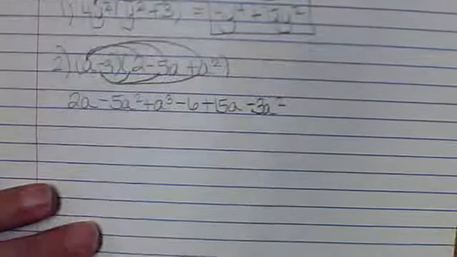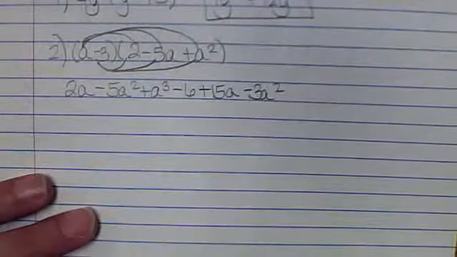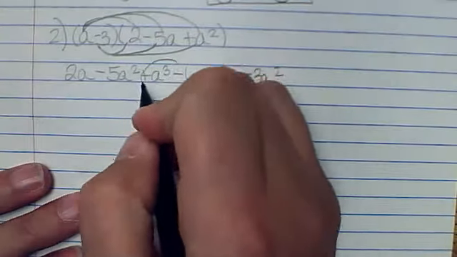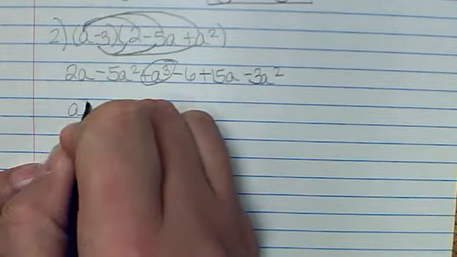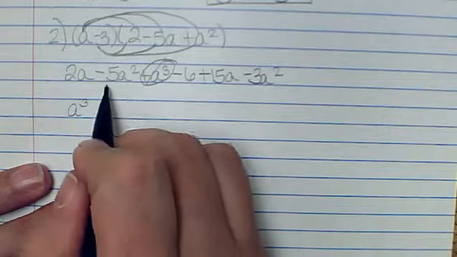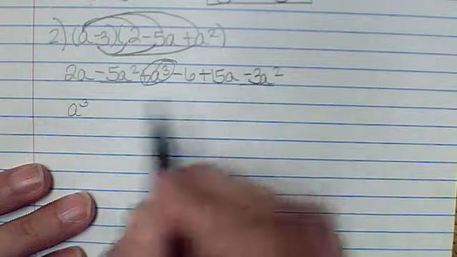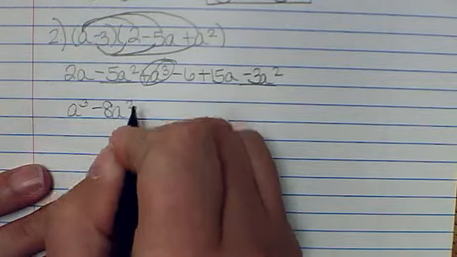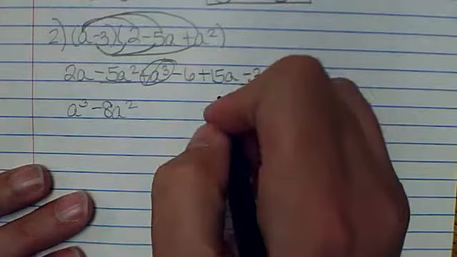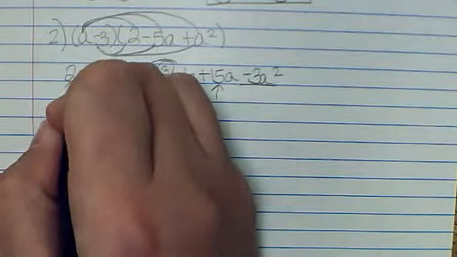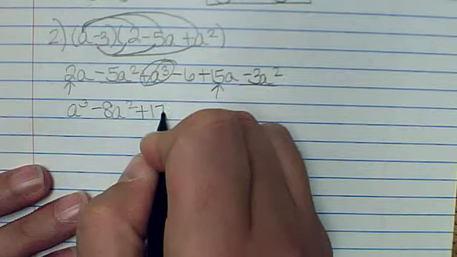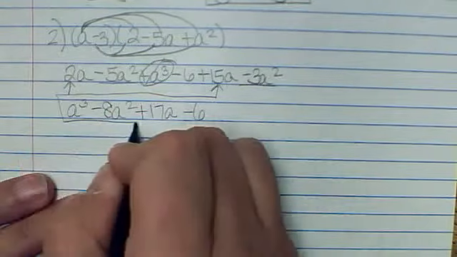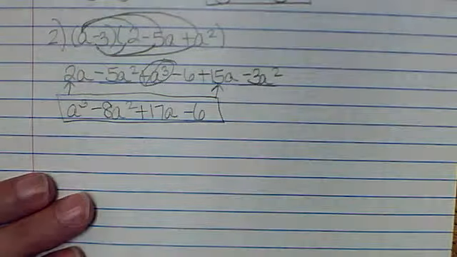Now with that answer, we have to put it in standard form. To put it in standard form, we start with the biggest exponent. That's our a to the third. Then we look at our a squared. It's negative 5a squared and negative 3a squared makes negative 8a squared. Then our a's, 15a and 2a makes 17a, and then minus 6. And there's our answer. It's written in standard form and everything is simplified.